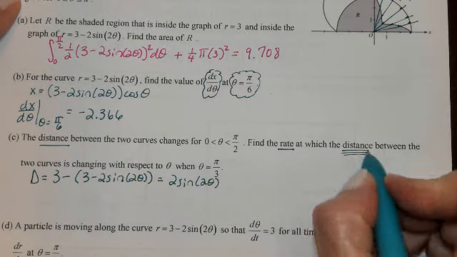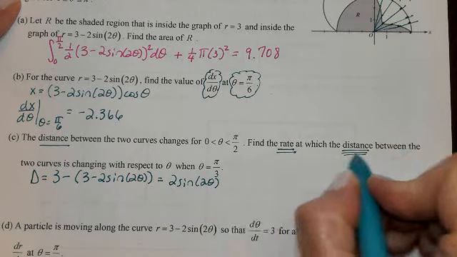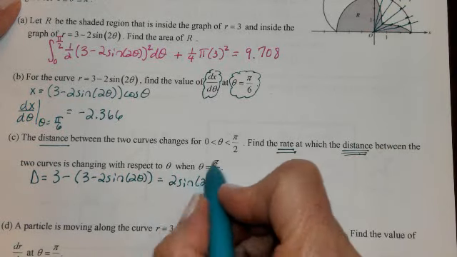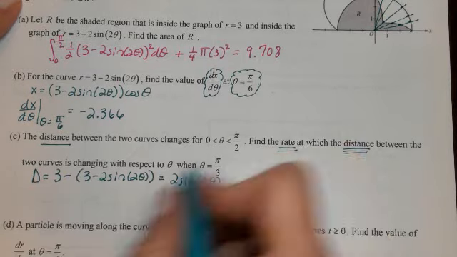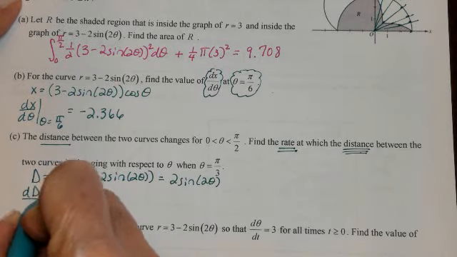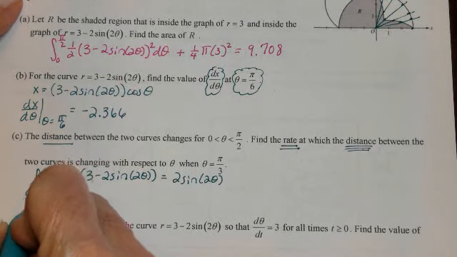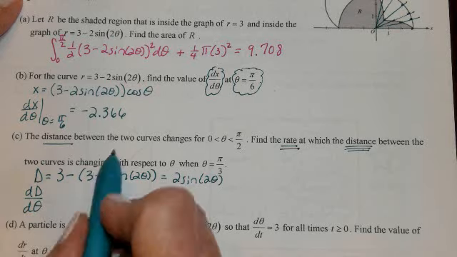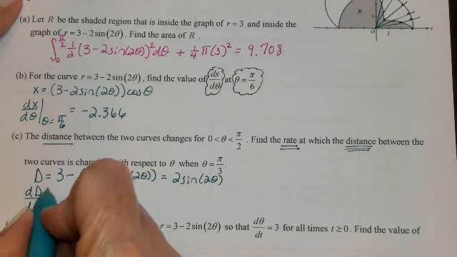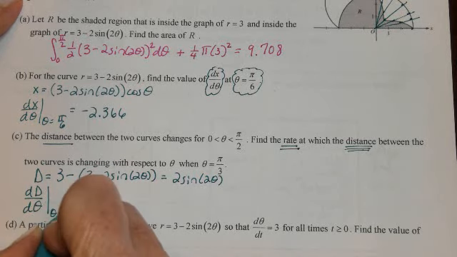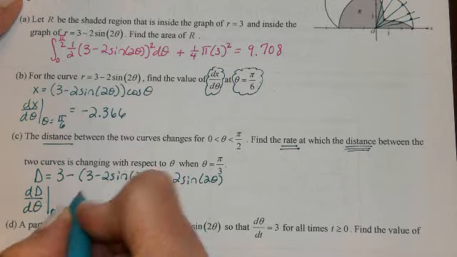I have my distance. Now I need the rate the distance is changing at pi over 3. So I need the derivative of the distance with respect to theta. It says with respect to theta at theta equals pi over 3.